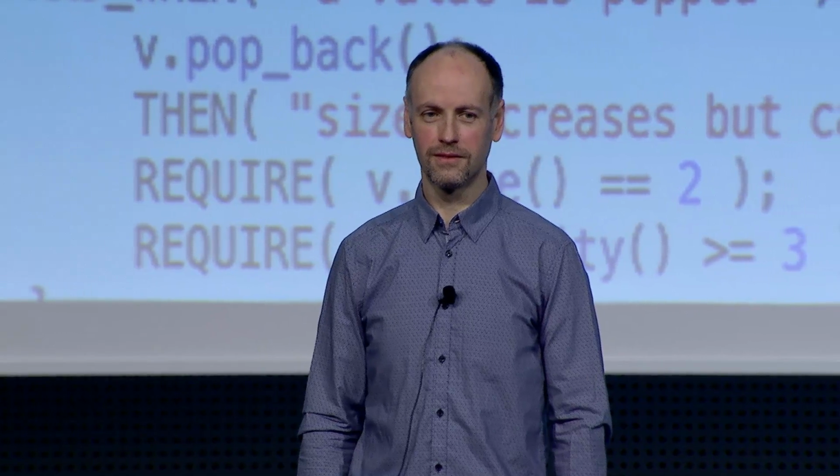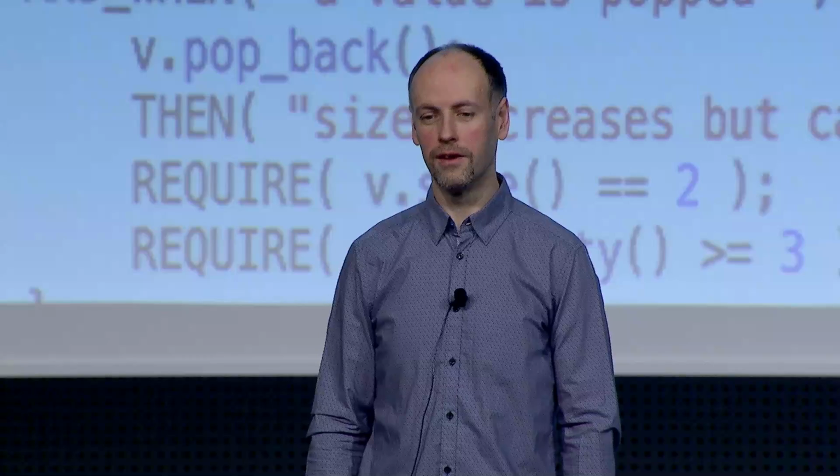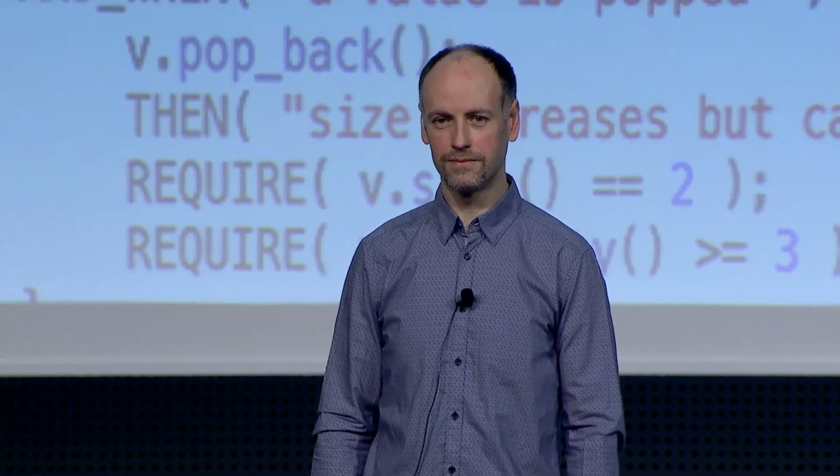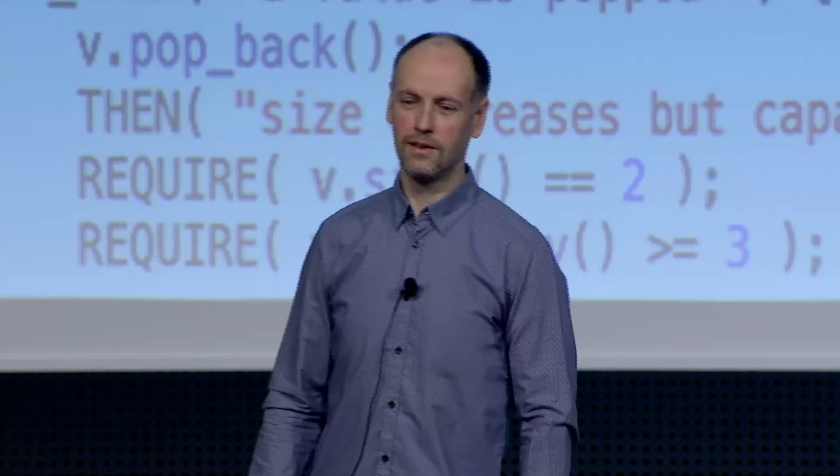Hello. My question is, can these sections have tags as well? So basically, can I hide some part of it and later enable it or something like this? Yeah, it's a good question. Currently, sections don't have tags. It is something I'm asked quite a lot.